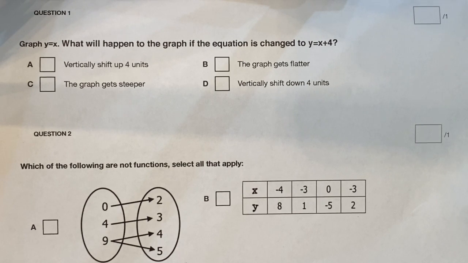Hey guys, and welcome. We are going to go over the Unit 2 study guide today. So this should have been taken already on Schoology, and now you should just be going through the answers. It is going to be a two-part video just so I can get the explanations all to you. So let's go ahead and get started.